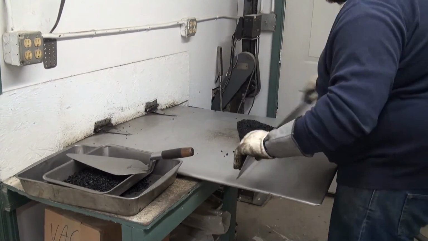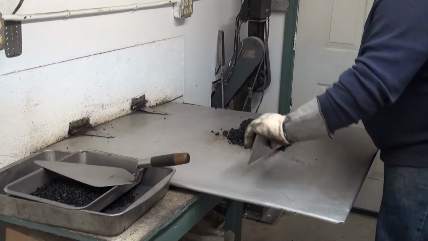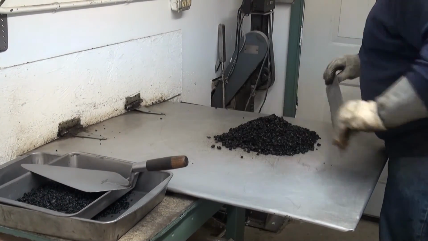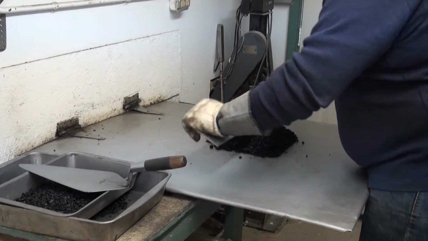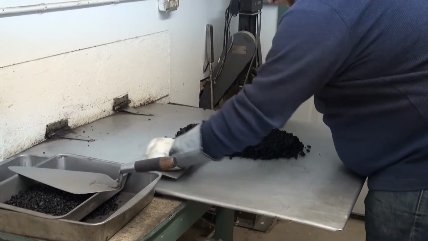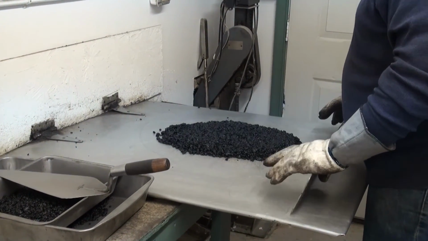So the technician here is going to remix one more time. He's remixing, bringing the material up to the conical pile and going to flatten it out. And then he's going to do another splitting, dividing it in half.